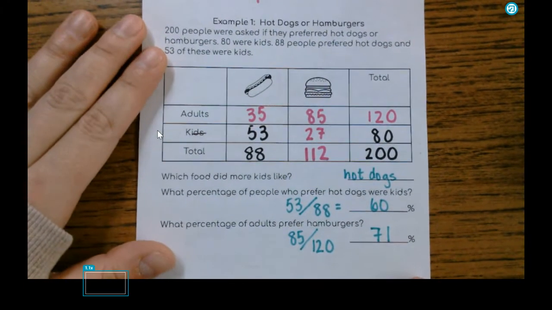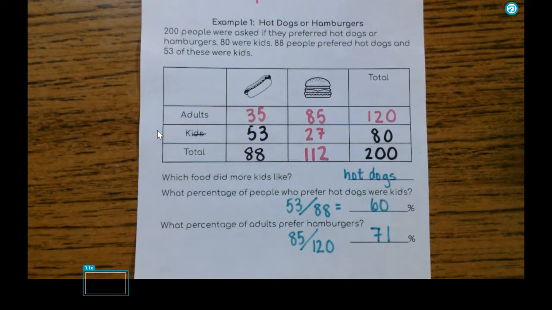Awesome. So that is our whole first example. Any questions right now?